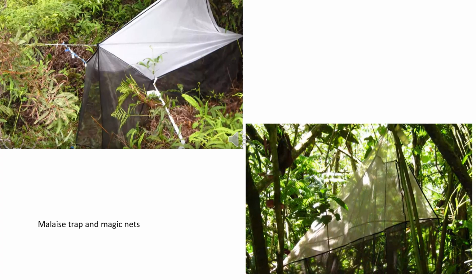This tent-like passive intercept trap primarily, as I said, catches flying insects. They are set in contact with the ground to collect low-flying species. They also catch some insects that emerge from the ground below the trap or that climb up from the ground.